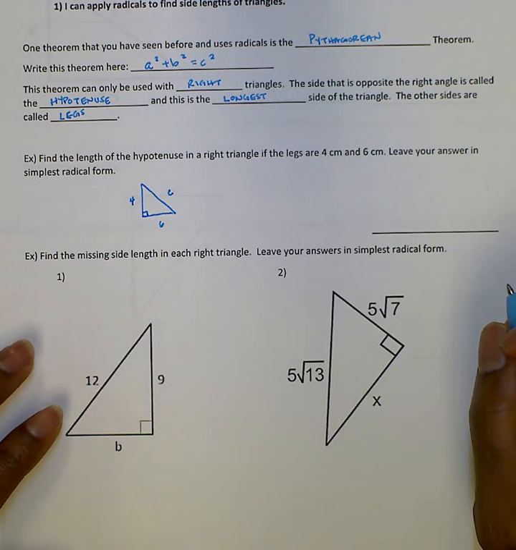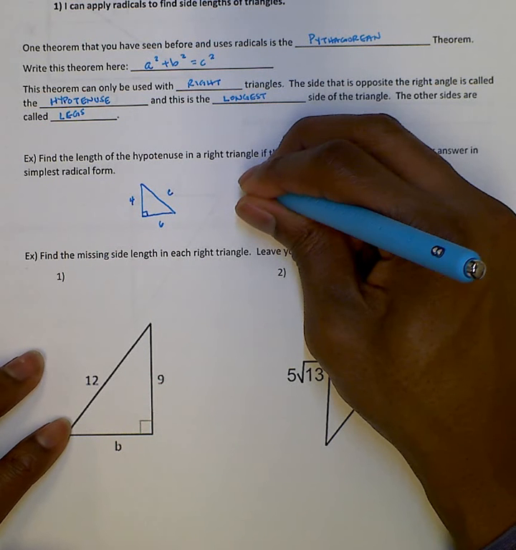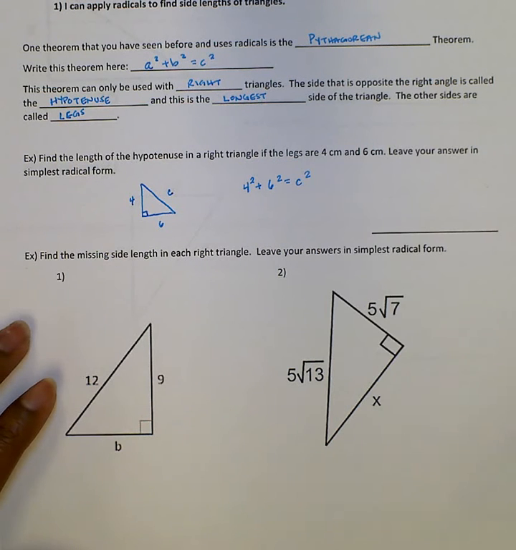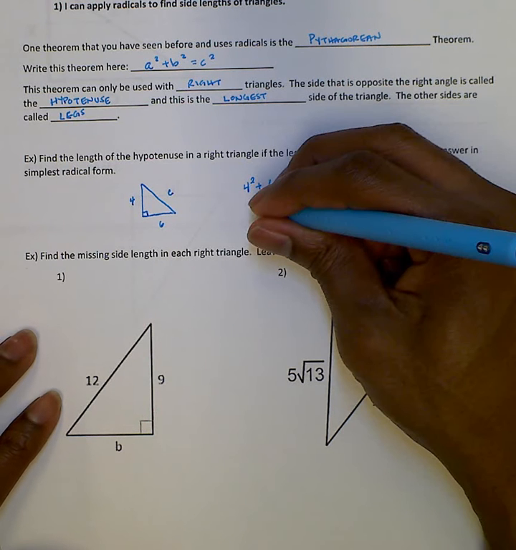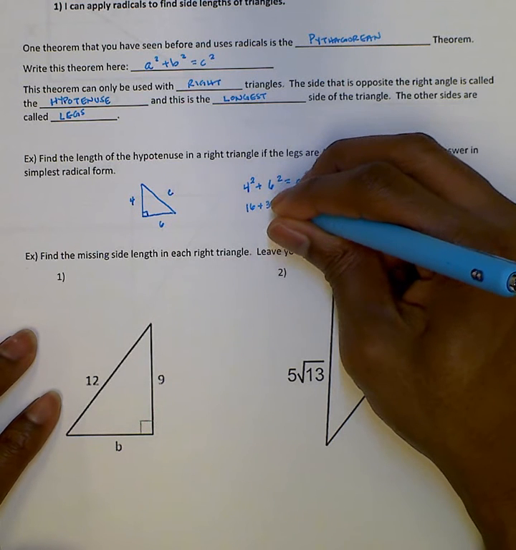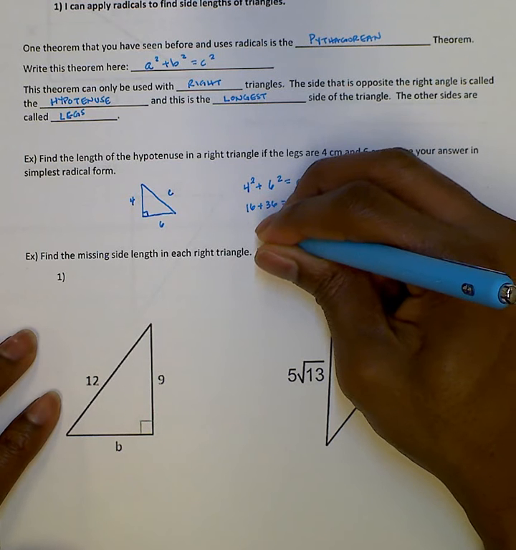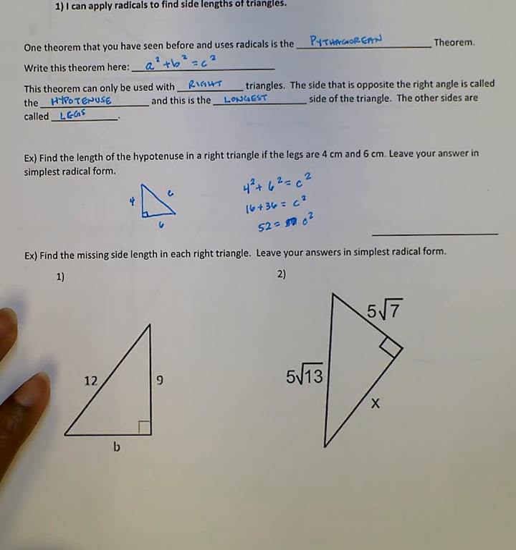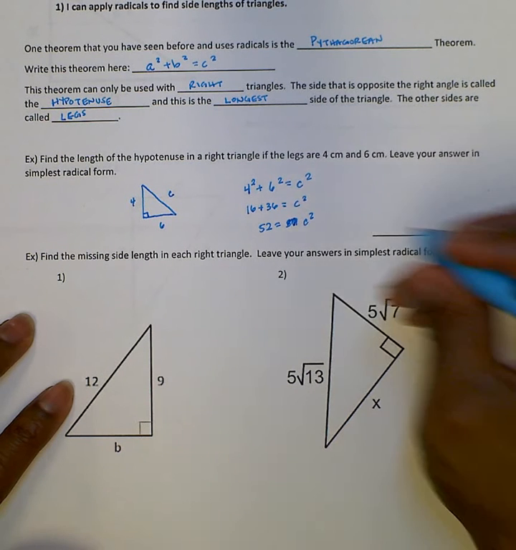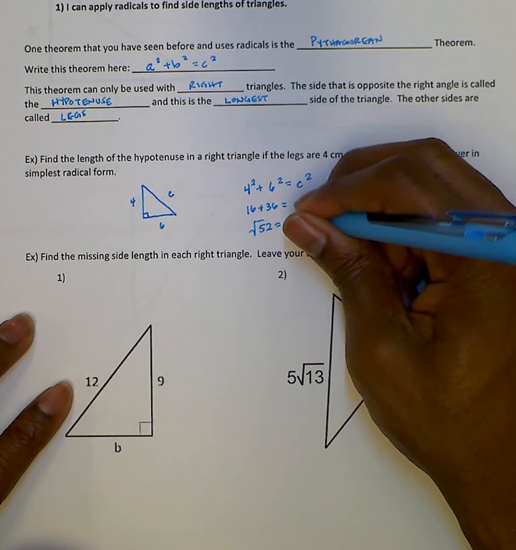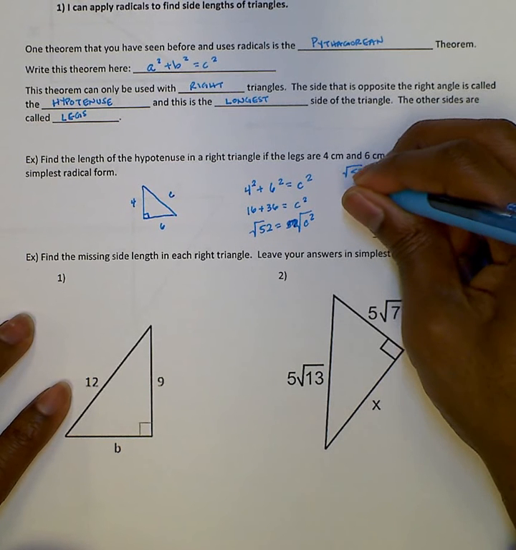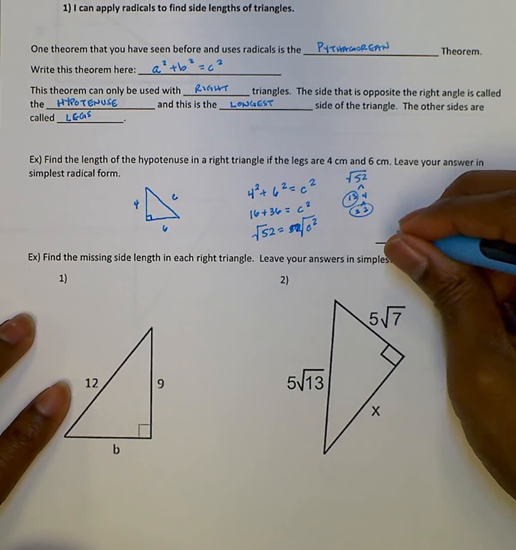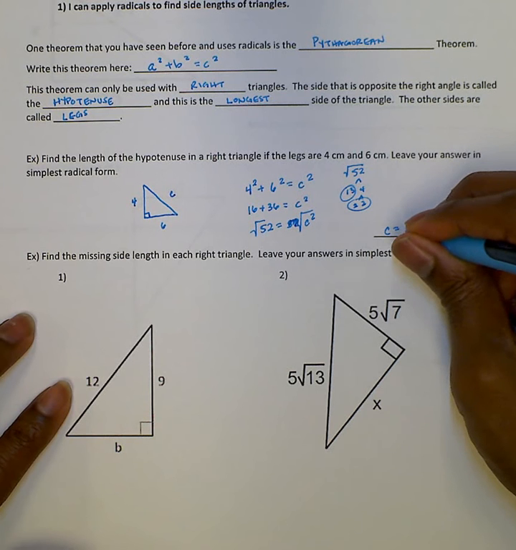So I have an equation. I can say 4 squared plus 6 squared equals c squared. This is Pythagorean's theorem. Now I'm going to simplify these and get c squared equals 52. In order to find out what c is, I need to take the square root of both sides. So the square root of 52, I'll do my tree. It's 13 times 4. 13's prime, 2 and 2. So c will equal 2 radical 13.